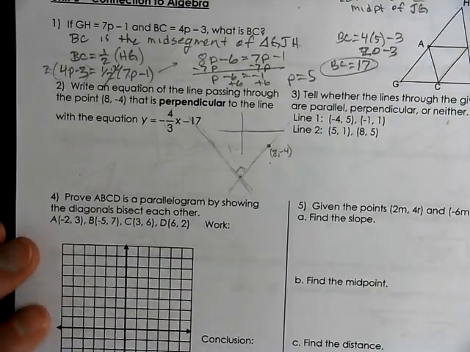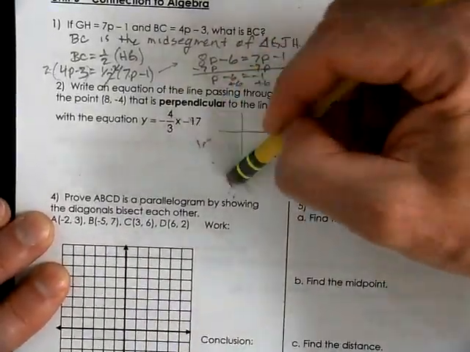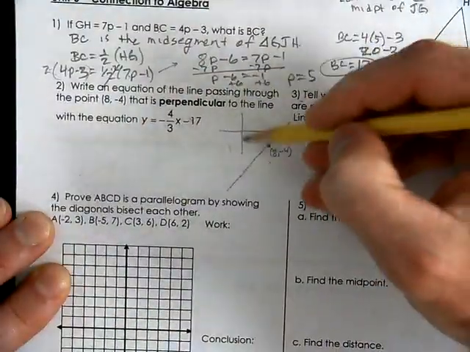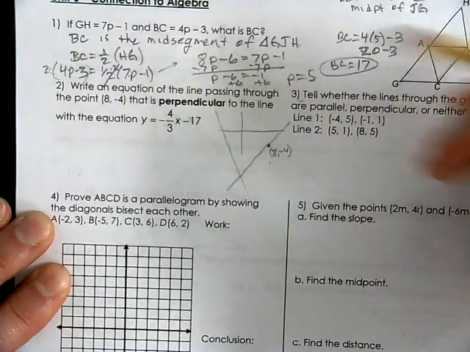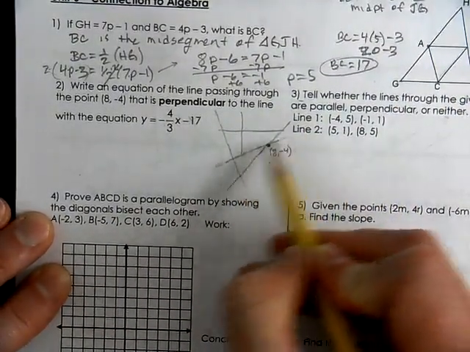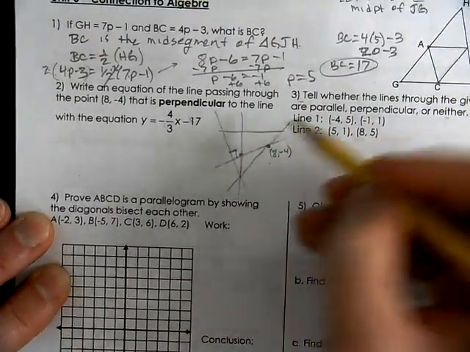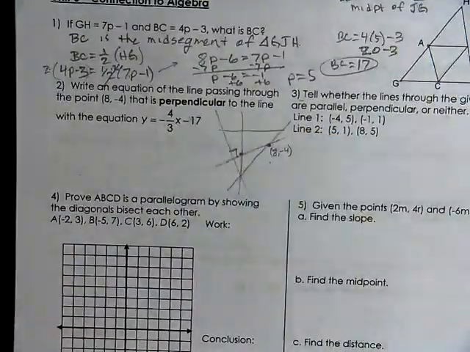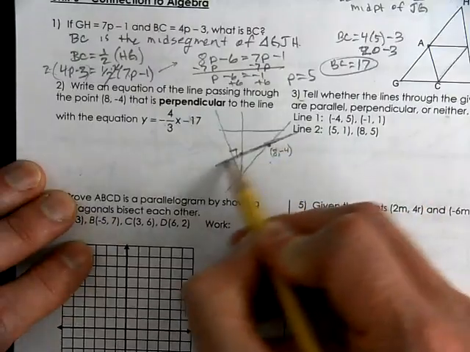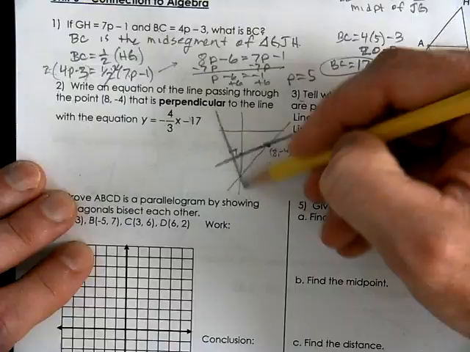Oh, take that back. I'm sorry. It doesn't have to go through 17 here. I'm just drawing a whole bunch of stuff. We can go back to our original line. To be perpendicular to it, we don't know what this y-intercept is. I implied that it went through 17, but of course it doesn't go through 17. So we have this line. This is the equation that we want to figure out. What's the equation of that line perpendicular to this line?